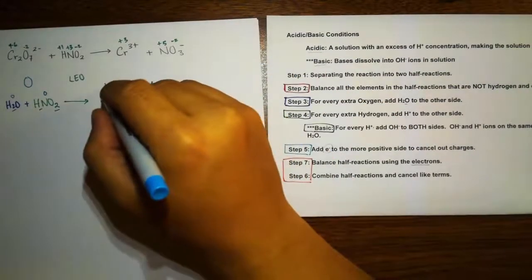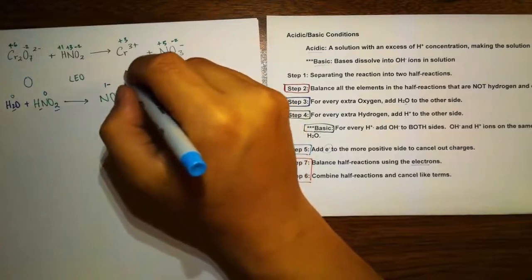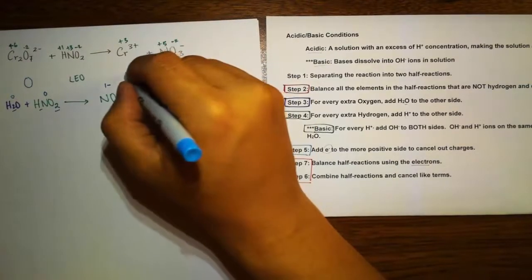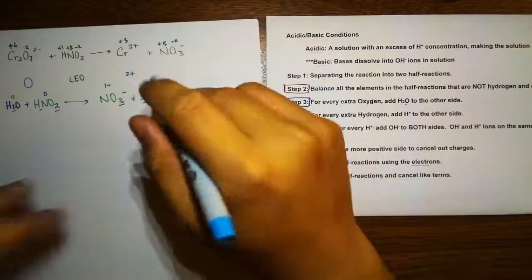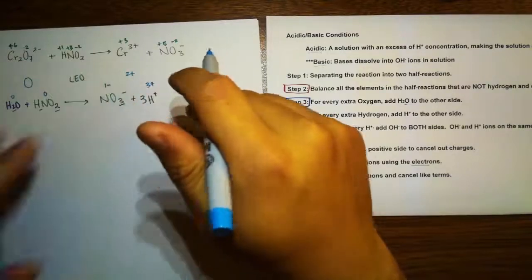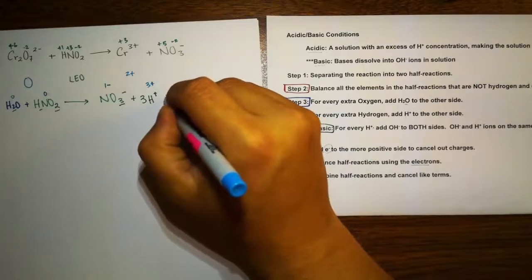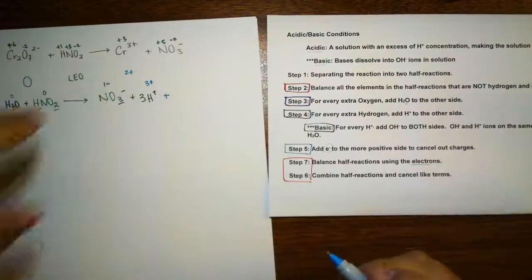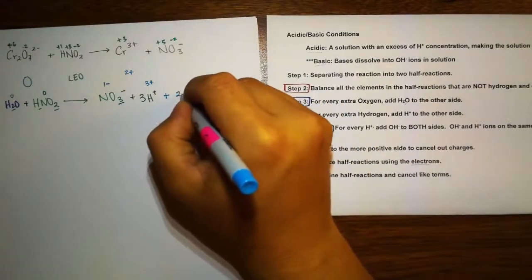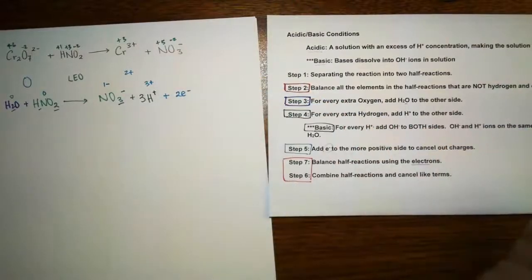The total, minus 1 and plus 3, will cancel out to what? That will give us 2 plus. So how can I make this side equal to 0? Of course, I need to add the negative electron. And how many electrons are we going to add? Of course, it's going to be 2 electrons. There you go. And that's all we have to do for this half reaction.